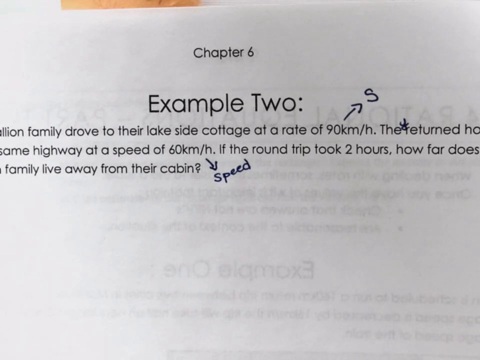It's the same. We can't cancel it out, but it's the same. I didn't pick up my cottage while I was there and carry it a couple kilometers down the road. Guys, I'm pretty strong, but I don't think I could do that. So we know that distance is the same whether I'm on my way to the cottage or on my way home from the cottage. If the round trip took 2 hours, how far do I live from my cabin?